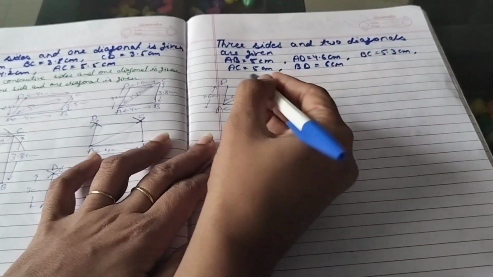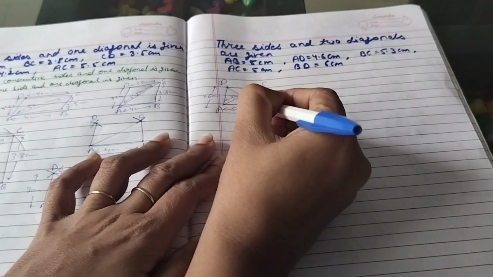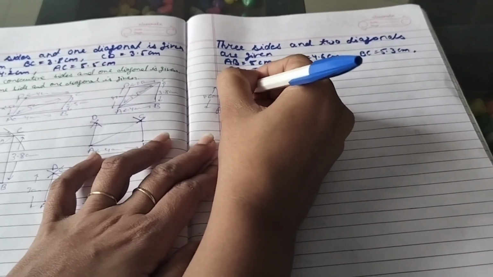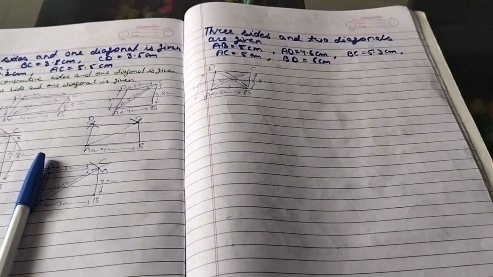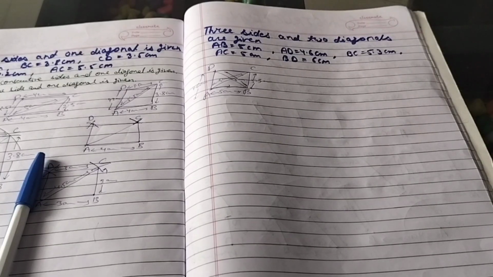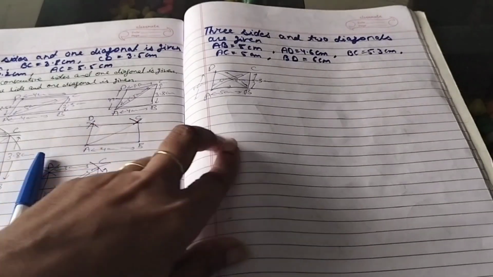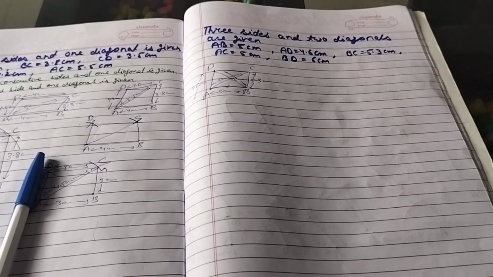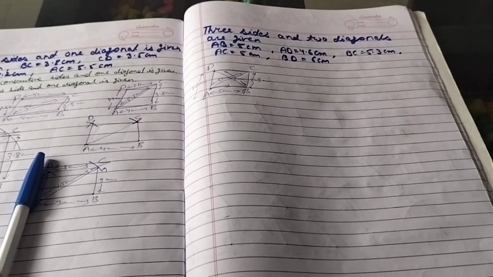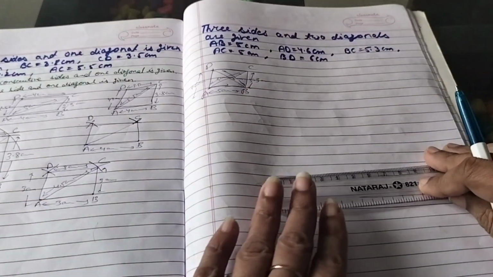And BD, this is the diagonal BD. This is your 6 centimeter. These are the dimensions given to us, so we have made the rough sketch accordingly. First of all, we will be making a line AB of your 5 centimeter. So first of all, we will be constructing AB of your 5 centimeter like this.